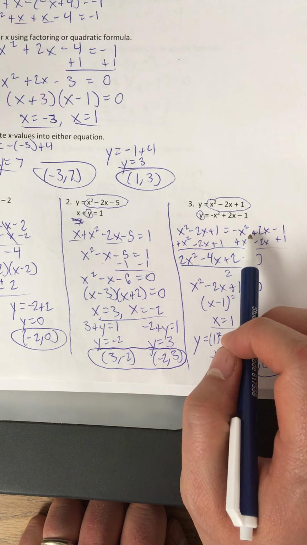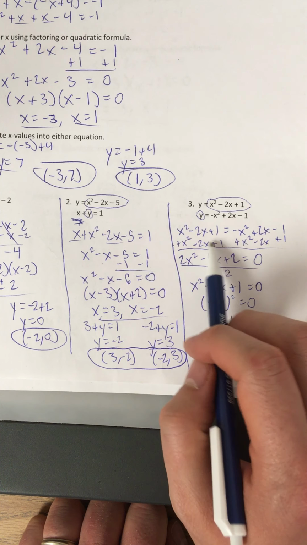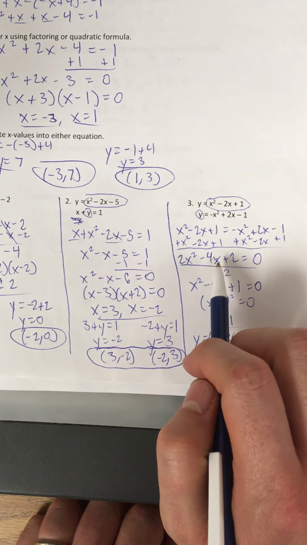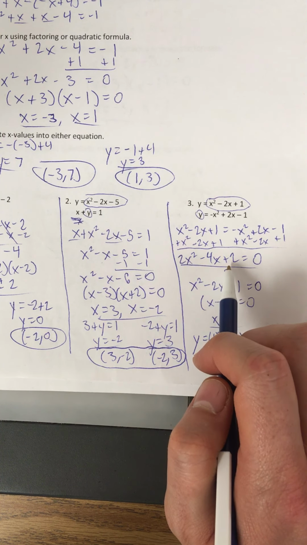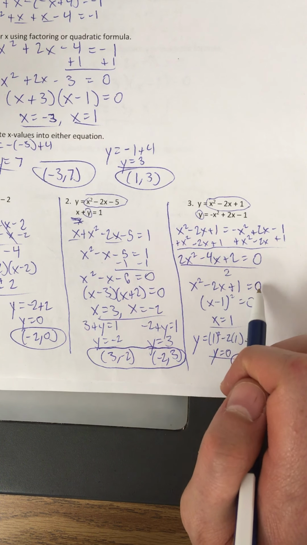And you need to get it equal to 0. Just move everything on one side to the other side. If I add x squared, subtract 2x, add the 1, I get 2x squared minus 4x plus 2 equals 0. Now, what do you notice about all those numbers? You can divide them all by 2. So do that, you're going to get x squared minus 2x plus 1 equals 0.